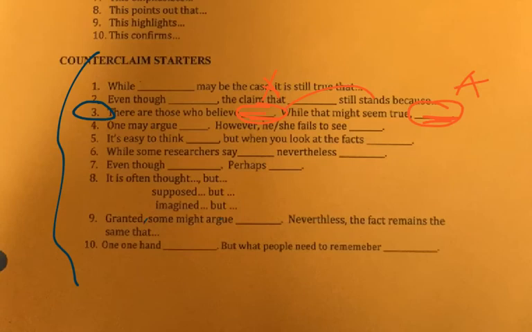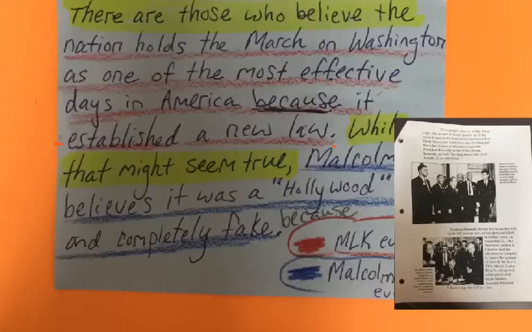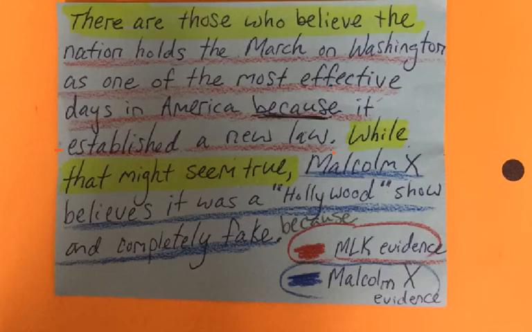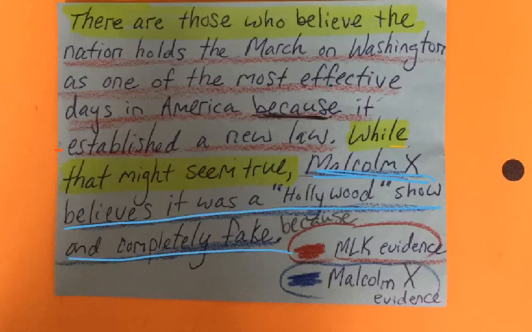If I look at number 3, the next part is, while that might seem true. Okay, so I'm done with this. Sorry, I'm going to get rid of this picture here. Let's see how I brought it to the other side. So I see my starter: while that might seem true. Okay, good. Let's see what evidence I picked. Malcolm X believes it was a Hollywood show and completely fake. And it was because it was completely fake. Sorry, that word should be there. Because it was completely fake. Okay, so I should be able to find that evidence in the article.